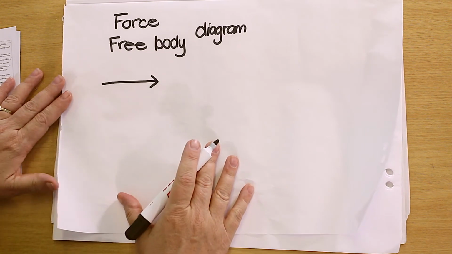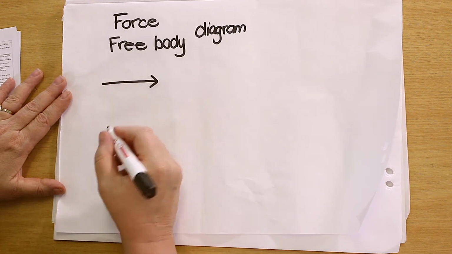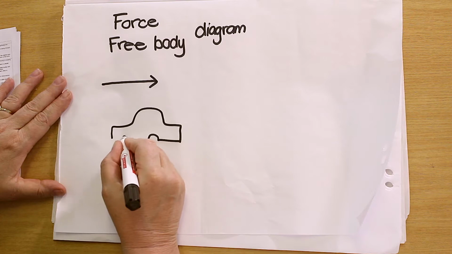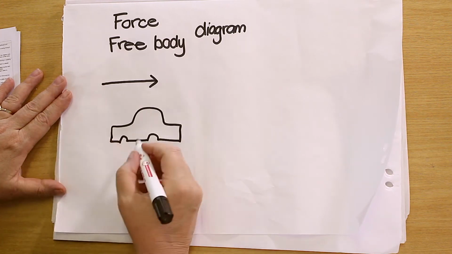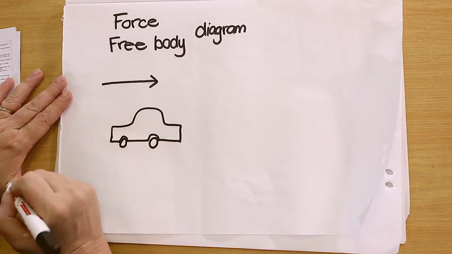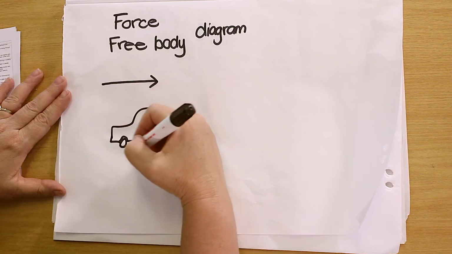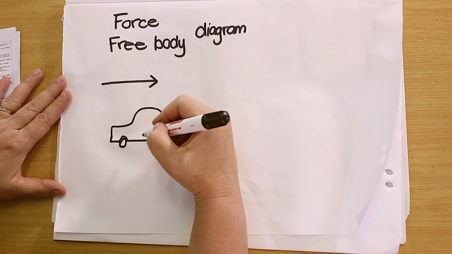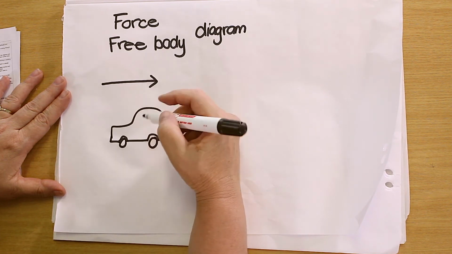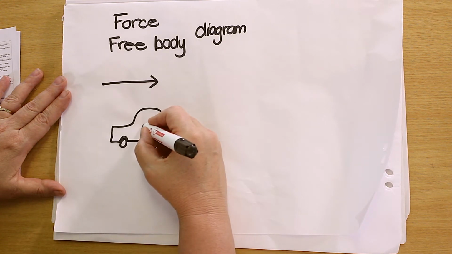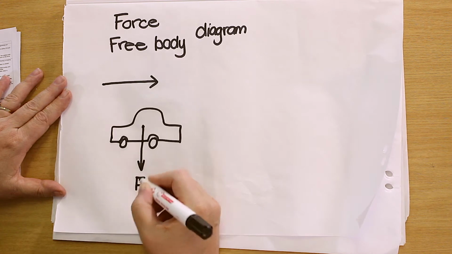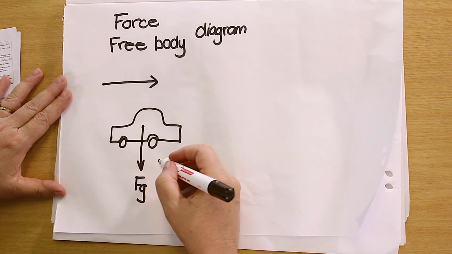Let's have a look at the car and these forces acting on this car. That is my car, and my car is moving at a constant velocity. What are the forces acting on this object? When I draw the object and I show all the forces acting on the object, we talk about this as a force diagram. First one that acts on the object is my gravitational force. Gravitational force, the force of the earth on the car.